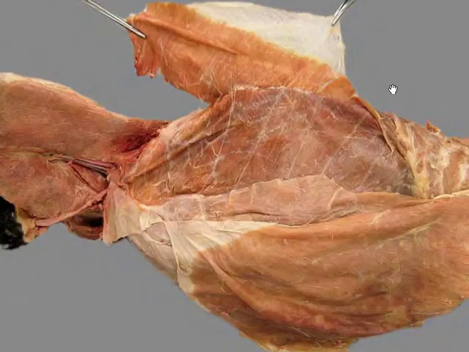This image shows a dissection of a cat cadaver. The ribs are here, the thigh is here, and we have reflected the external abdominal oblique ventrally, exposing the rectus abdominis muscle. Here is the internal abdominal oblique muscle reflected dorsally, and that exposes the transversus abdominis muscle.